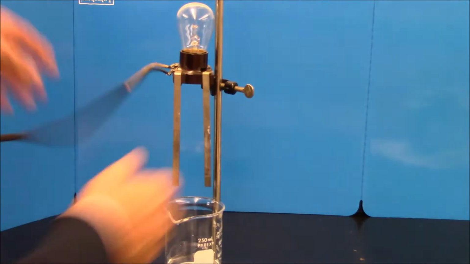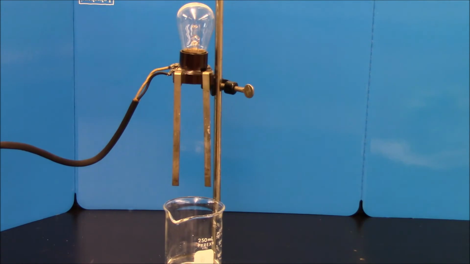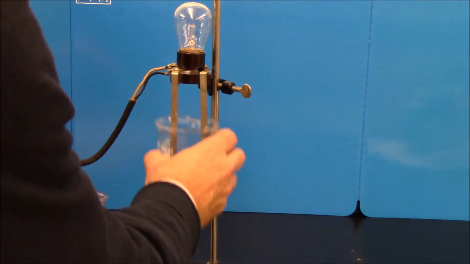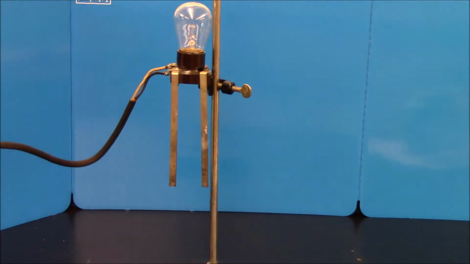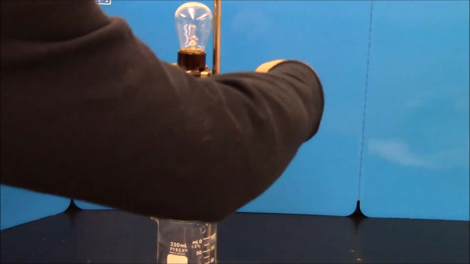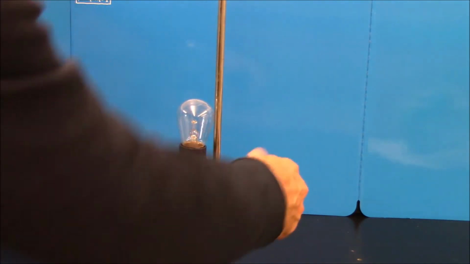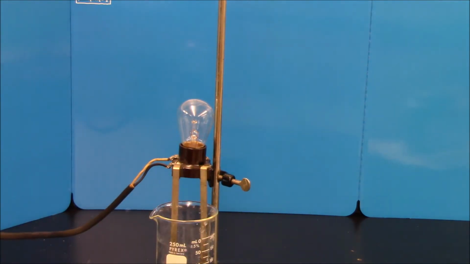I'm going to pick this up, rinse it off with the deionized water, and now we'll do a weak acid. For my weak acid, I could pick several common acids. I'm going to pick acetic acid. As a general rule of thumb, all organic acids are weak.